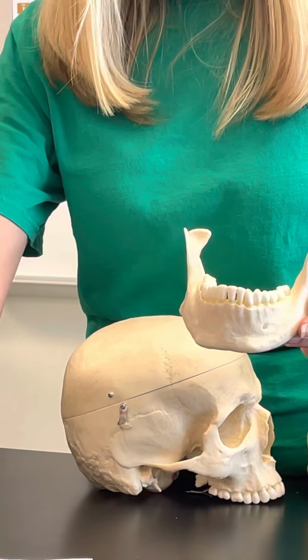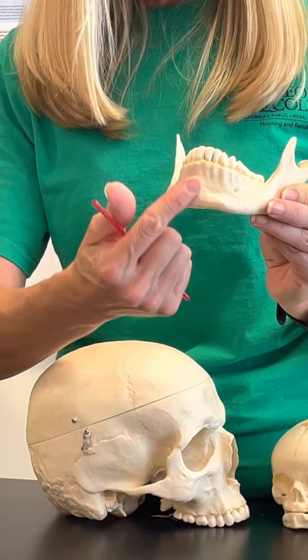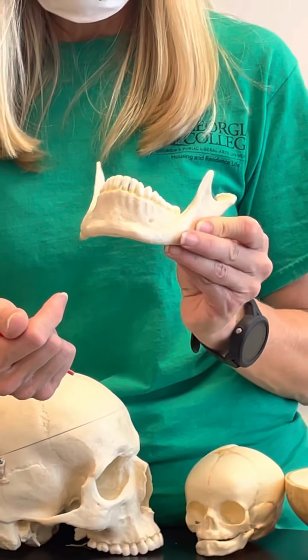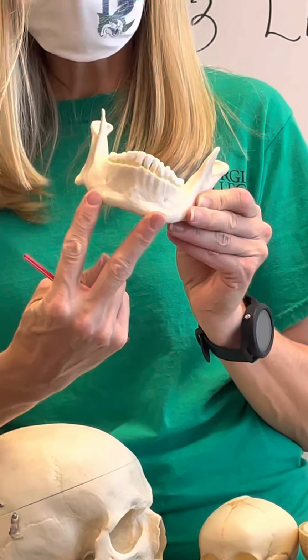Let's see, what else? One more thing, the mental protuberance is a bump on the mandible. Okay, this one doesn't have a real distinct one. It actually seems to have two of those on here.